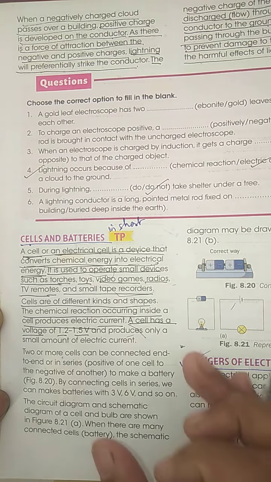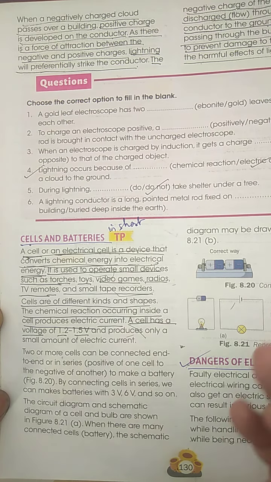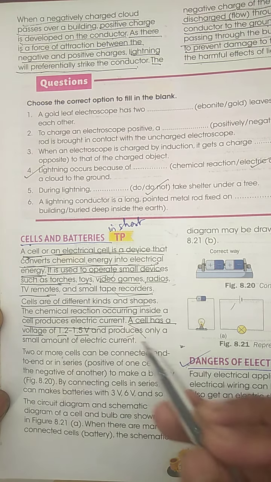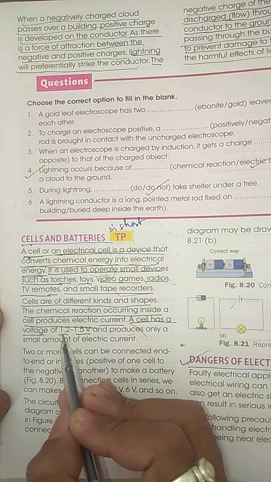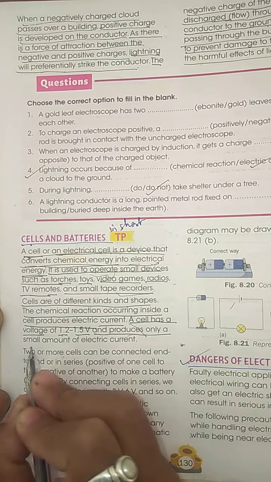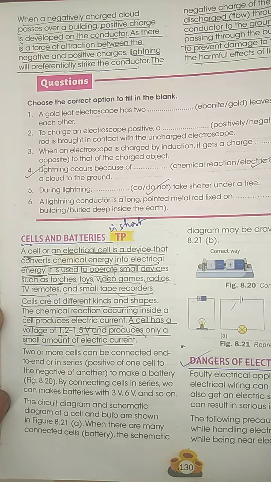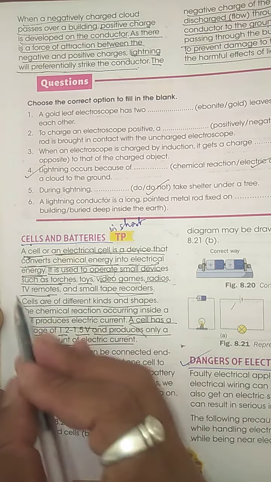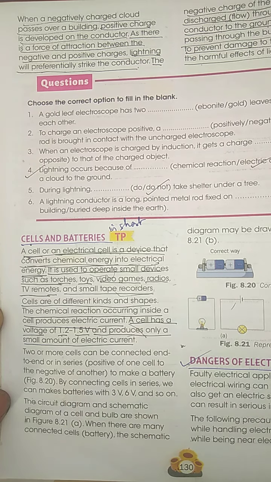So you have to combine the cells. You have to combine two or more cells, and that combination of cells is actually called a battery. So children, no confusion here. A battery is the combination of cells. But cells have a voltage of how much? 1.2 volt to 1.5 volt. Okay, and they produce only a small amount of electric current. So if you need to supply a very small amount of electric current to these devices that we discussed just now, in that case we can use a single cell.